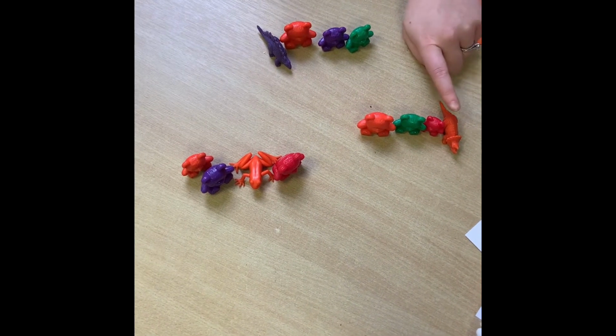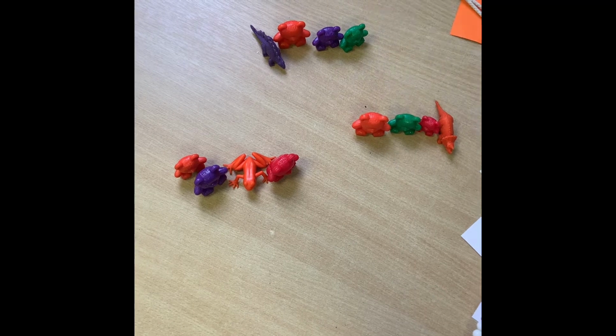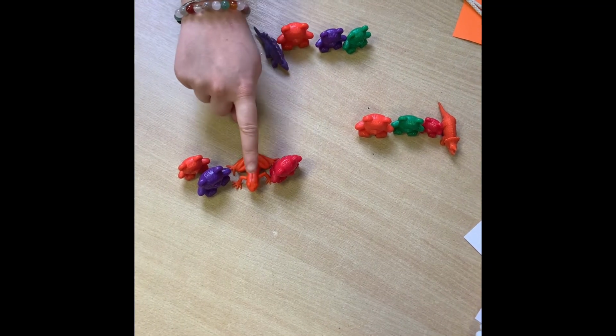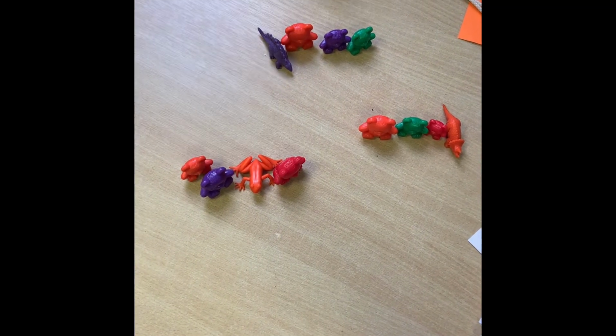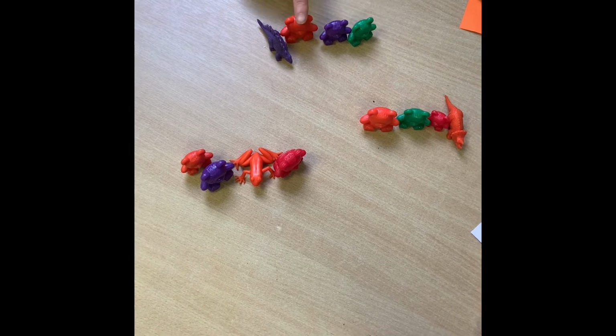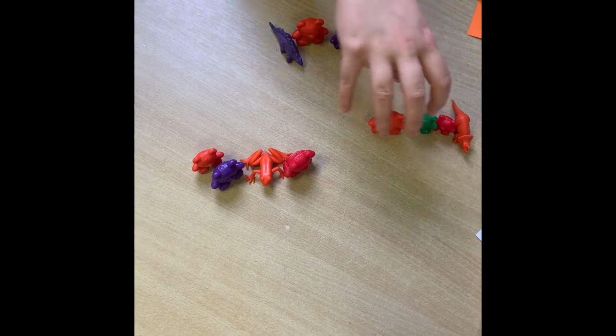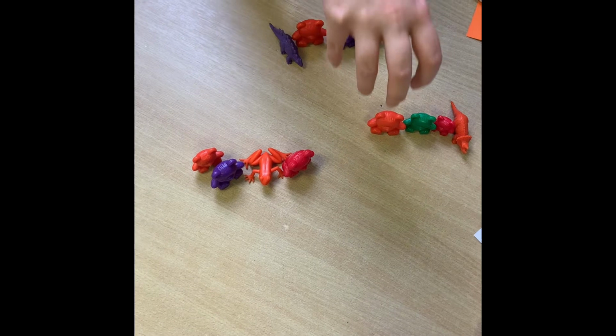So in this group I have 1, 2, 3, 4. In this group I have 1, 2, 3, 4. And in this group I have 1, 2, 3, 4. So this has been split into 3 equal parts.